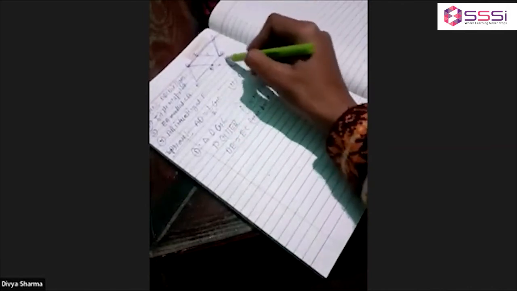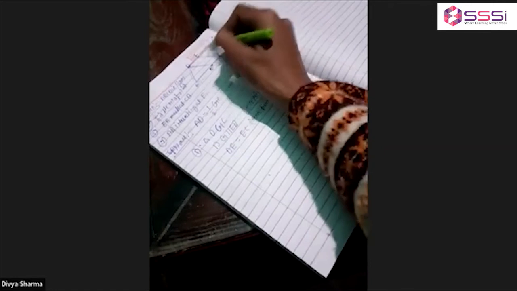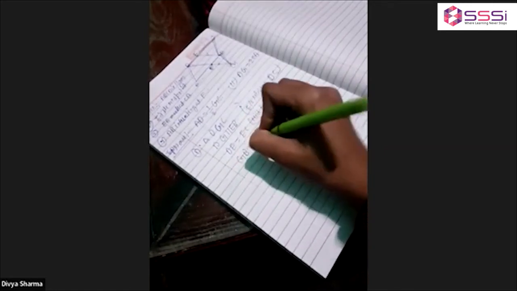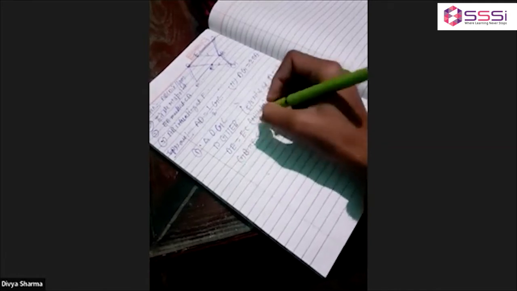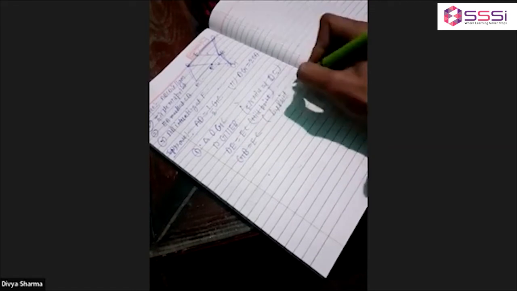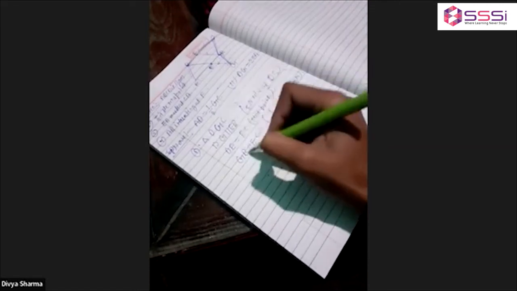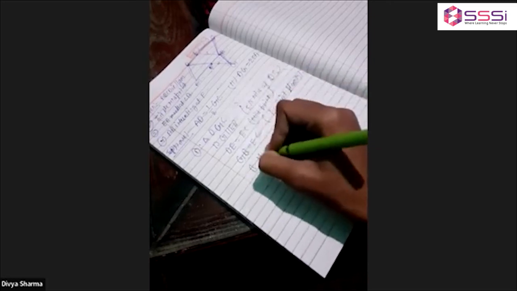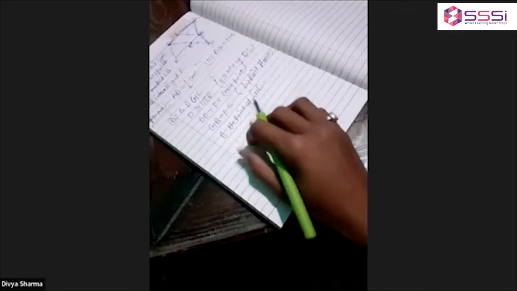This one, GB will be equal to BC. It's also by the midpoint theorem. So B will be the midpoint of GC.